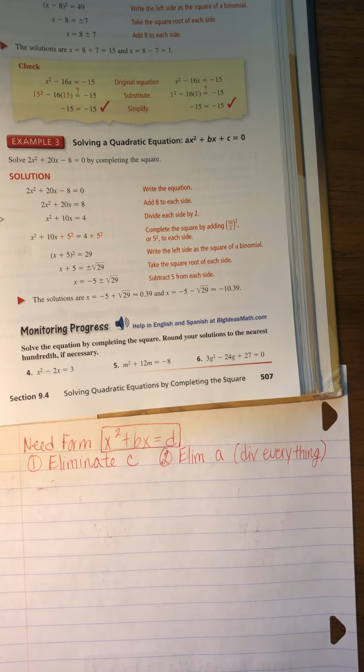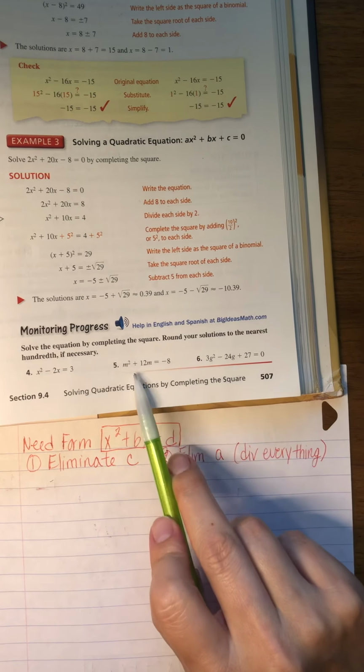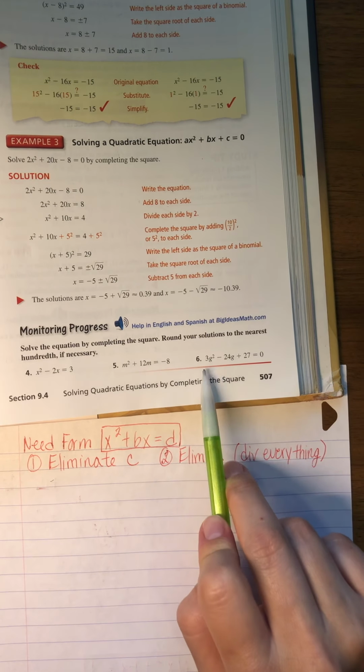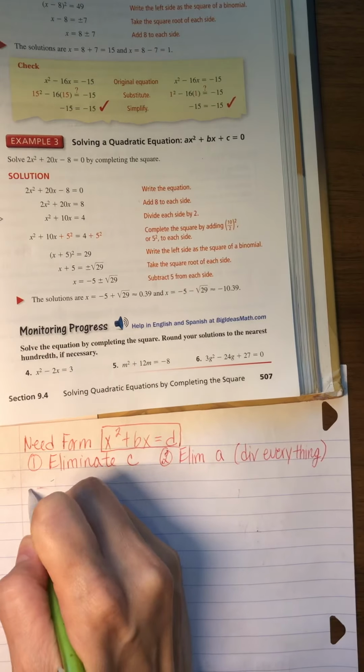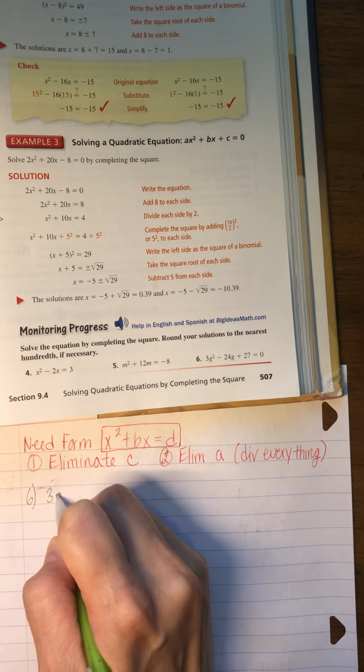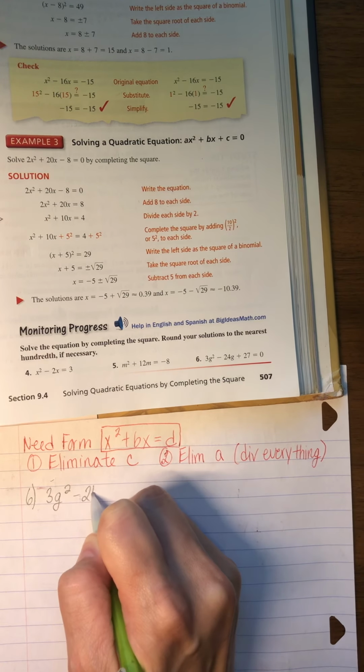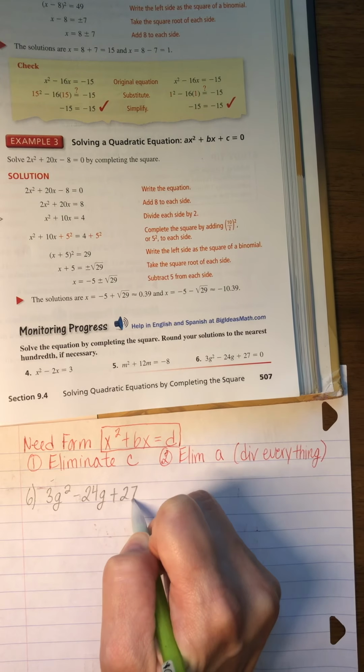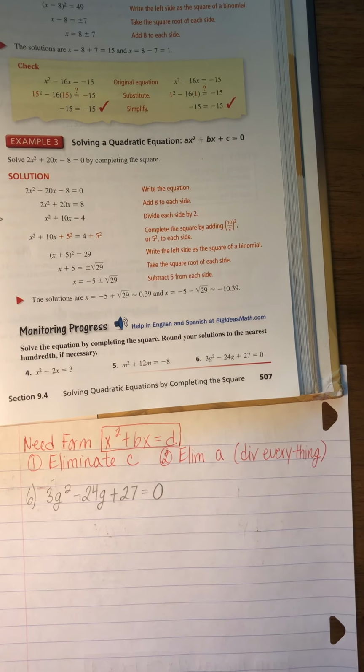Okay, we're going to take a look at number 6. I don't think we really need to do number 5. We're going to do monitoring progress number 6 here. Let's write down the equation. 3g squared minus 24g plus 27 equals 0.